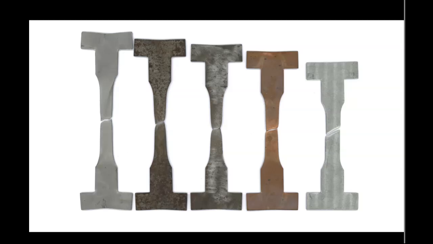And then you would estimate percentage reduction of cross-sectional area, so taking the sample width and thickness before the deformation, and then once it's failed. That value, percentage reduction of cross-sectional area, is really the shrinking within your necking area.